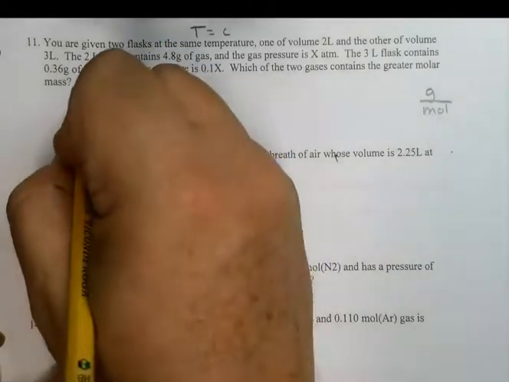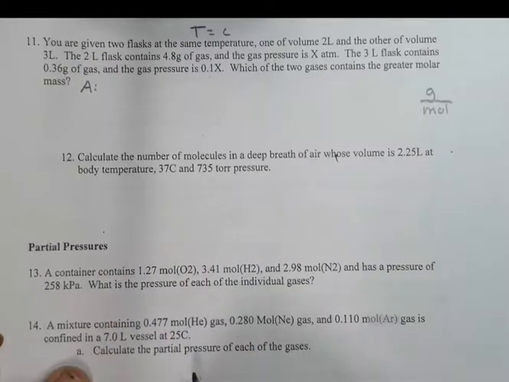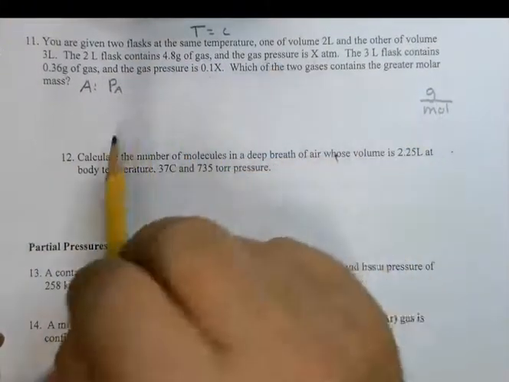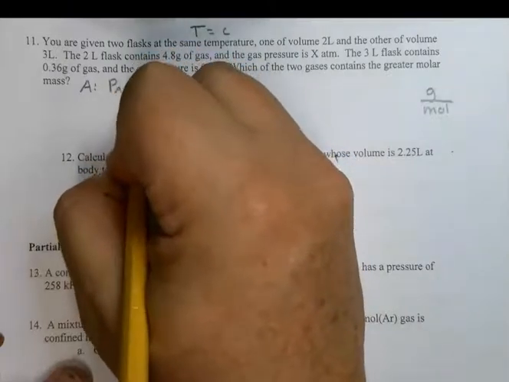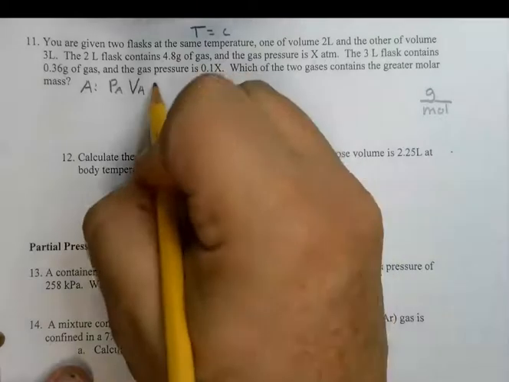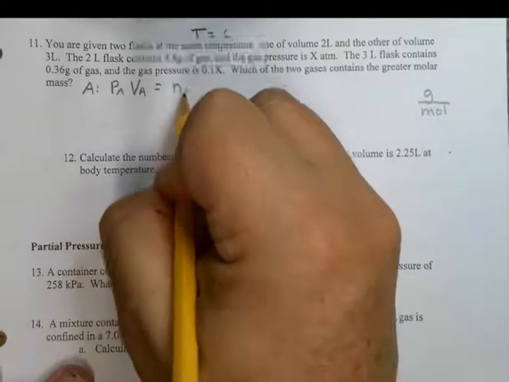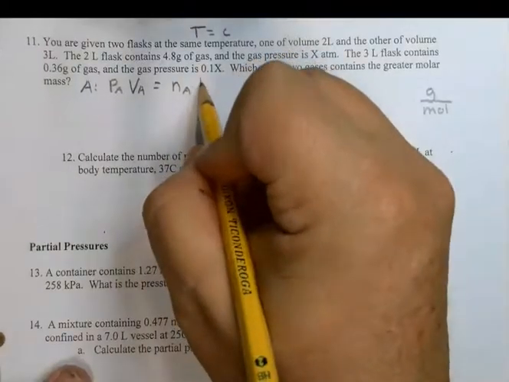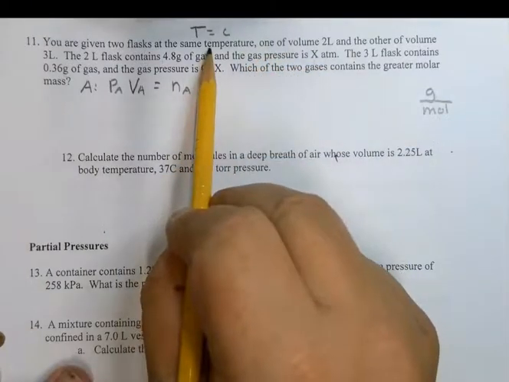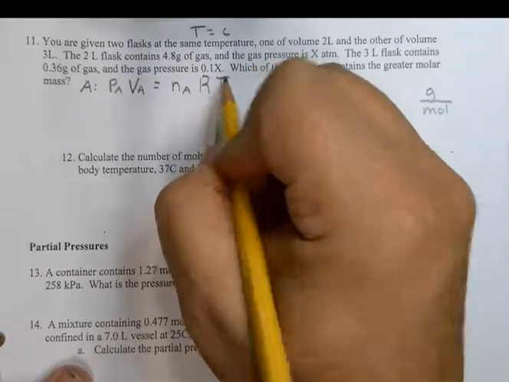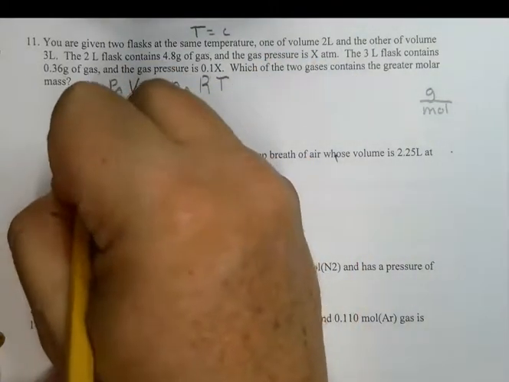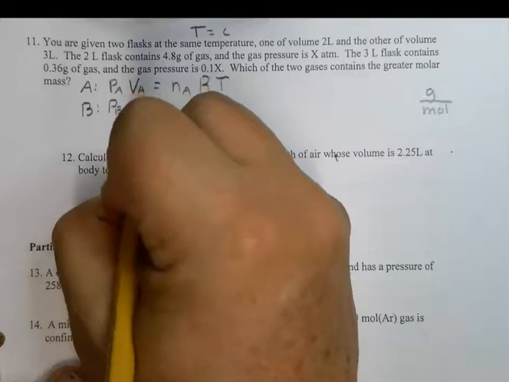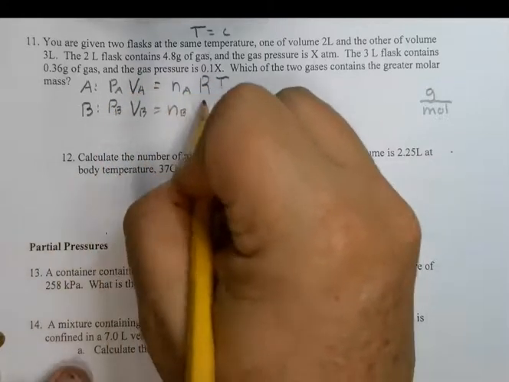We'll call the first situation A. In the first one, I have P_A, the pressure in situation A, times V_A, the volume in situation A, equals n_A, the number of moles in situation A, times R. R is always constant, so I don't have to label that A. And they said T is the same for both, so I'm just going to call it T. Now for situation B, same thing: P_B V_B equals n_B RT.